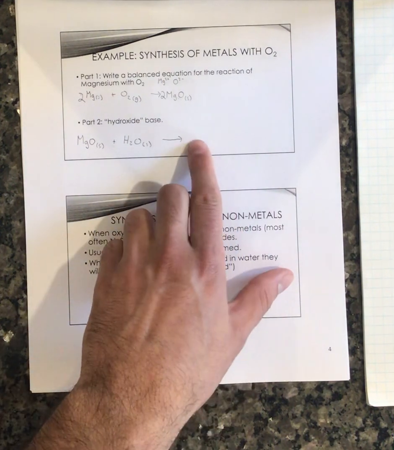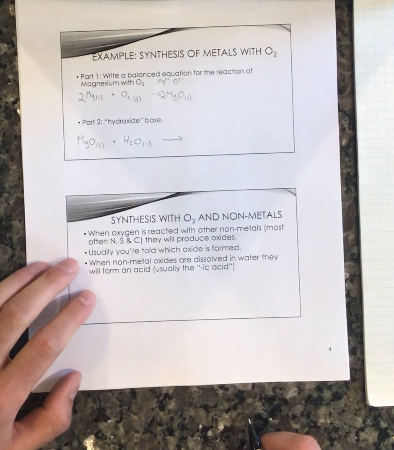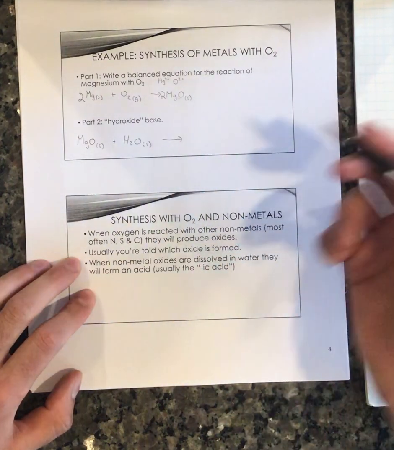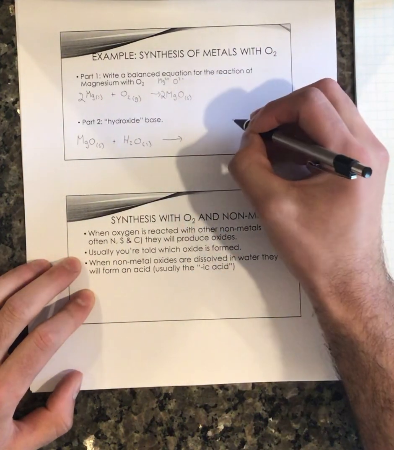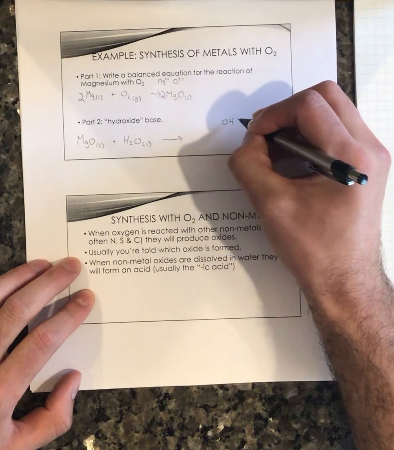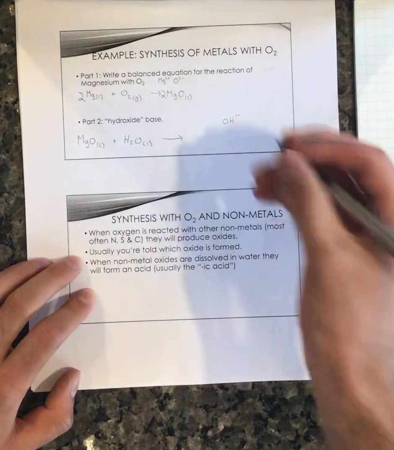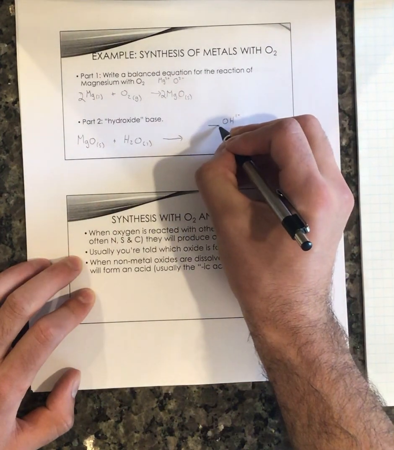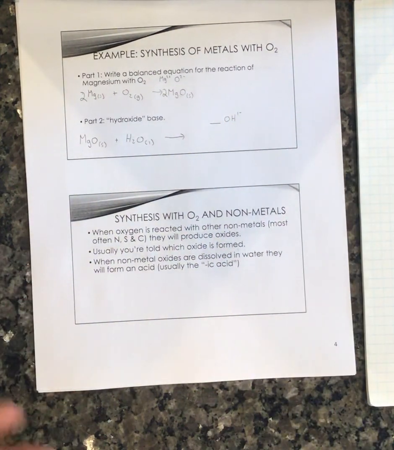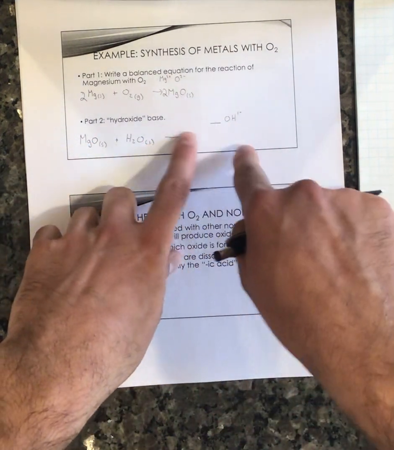So the last part, I'm making my hydroxide base. So my hydroxide base, once again, is going to look something like this. Hydroxide is OH, 1 negative. But I'm going to need something in the front. Because once again, it's a synthesis reaction: 2 things coming together to make something bigger.